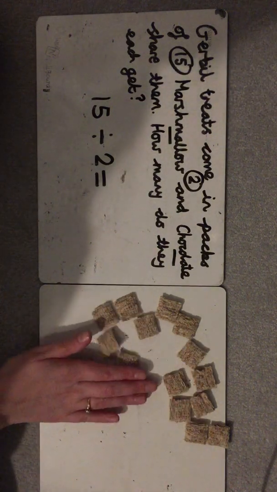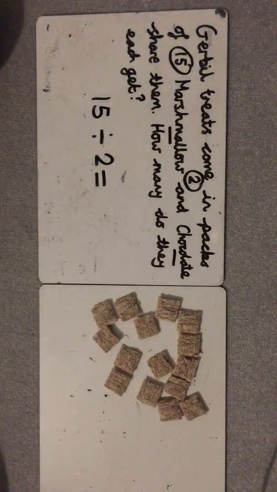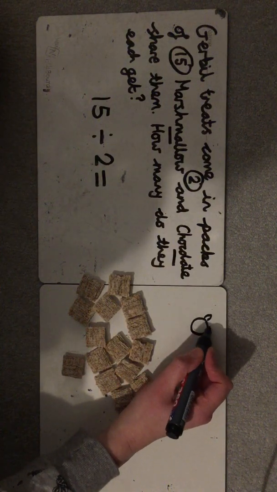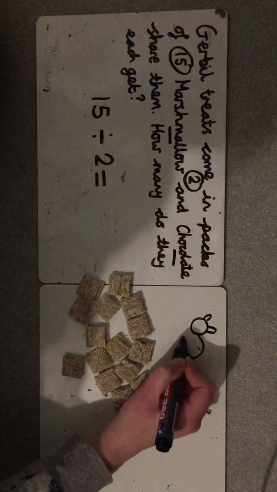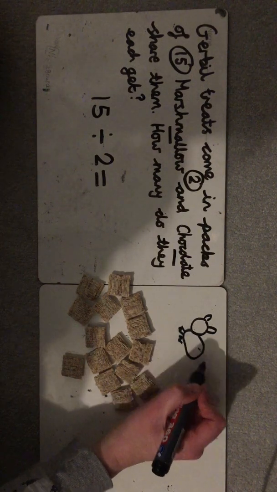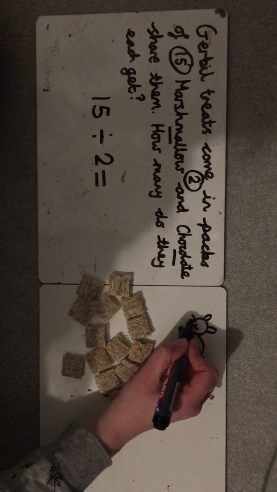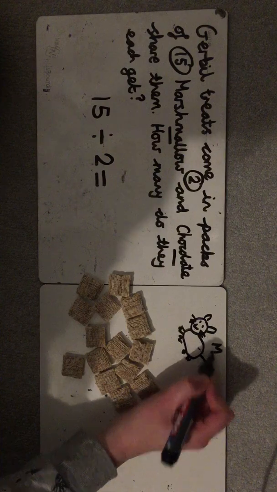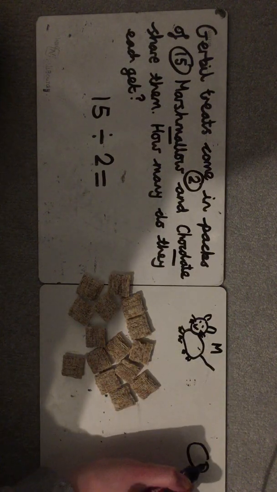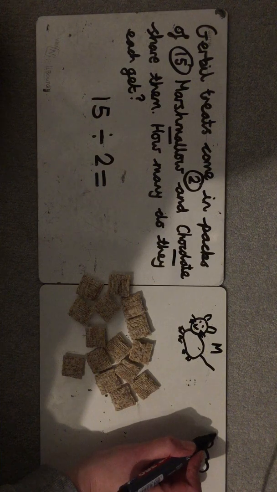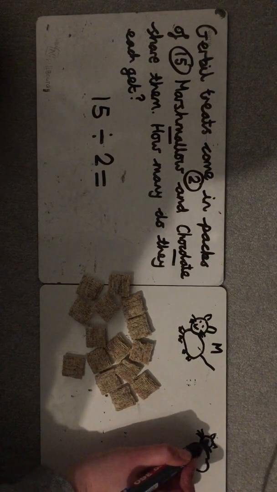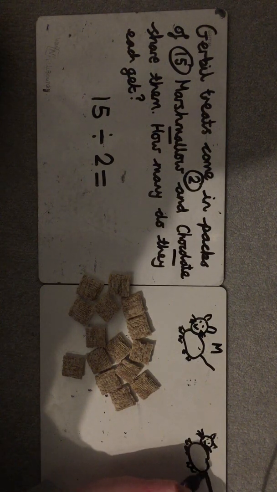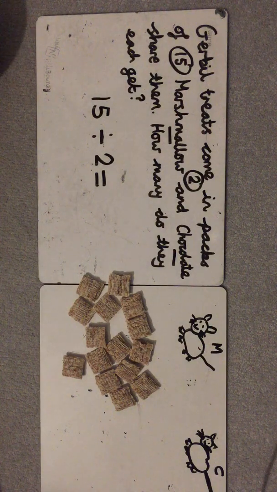If you have something at home that you want to pretend to be gerbil treats, you might want to do this with me. So I'm going to draw out little Marshmallow, who is a little gorgeous gerbil. I hope when we're back at school they can come and see you. And the little whiskers. Feel free to draw them as well. So I'm going to write an M for Marshmallow. And then Chocolate. The little pointy ears, whiskers. They're always happy when they get treats. And Chocolate. Okay, ready to share them out?